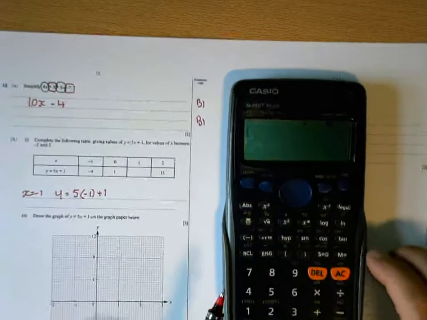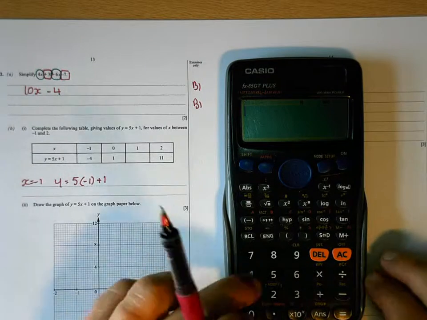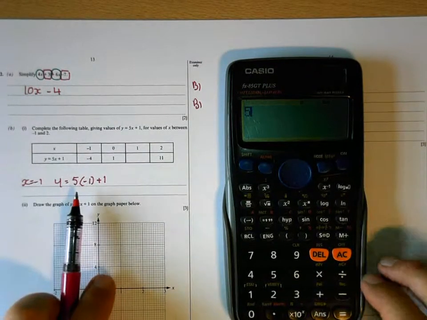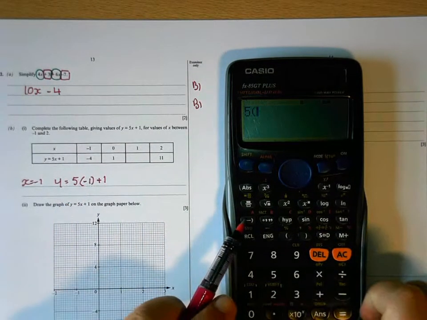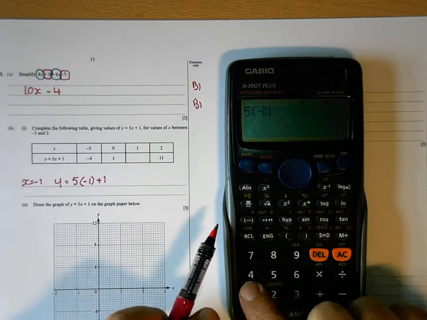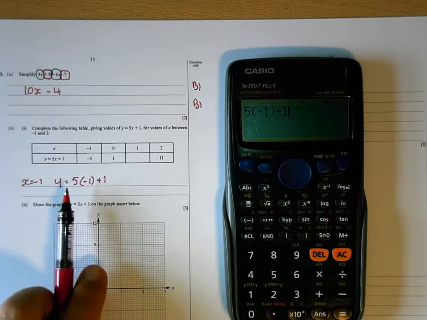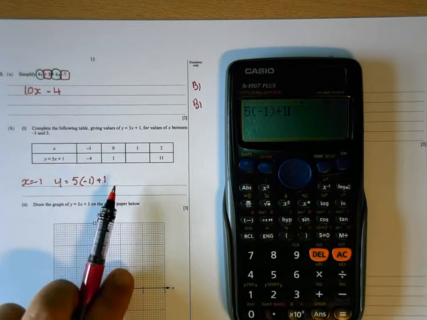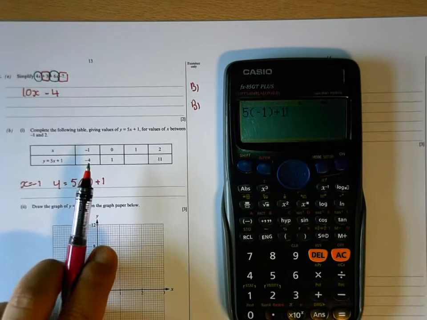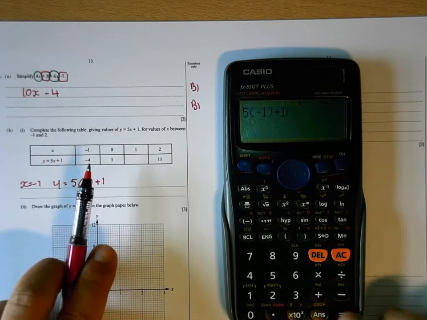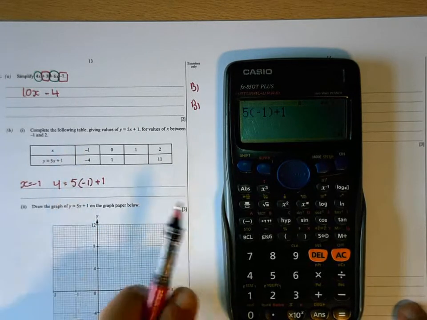So you're going to have 5, open bracket, -1, close bracket, add 1. So you've typed it on your calculator exactly as you've written there, and what we want to make sure is our calculator gives us the answer -4. It does, so I know that I'm writing it on my calculator correctly.